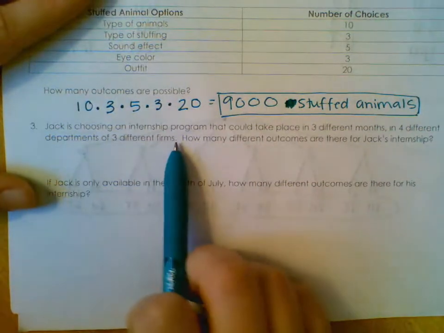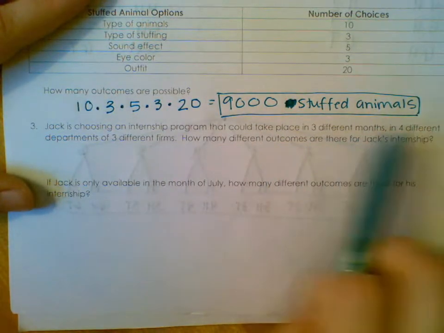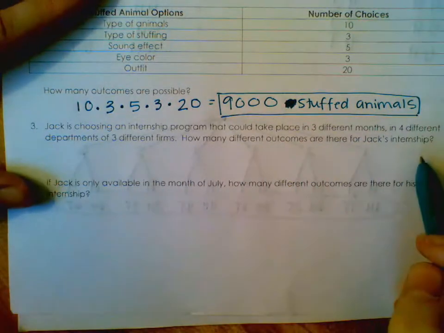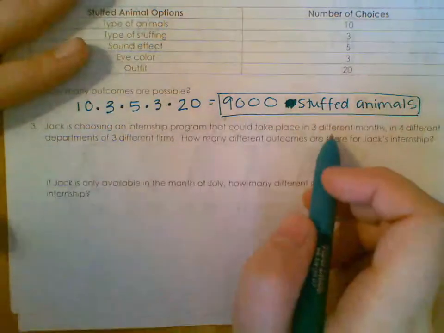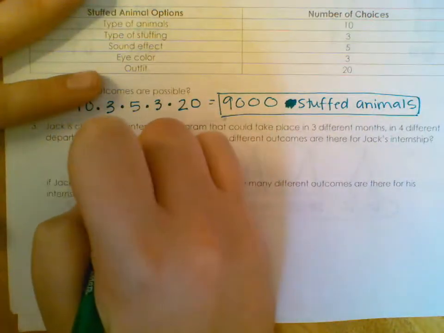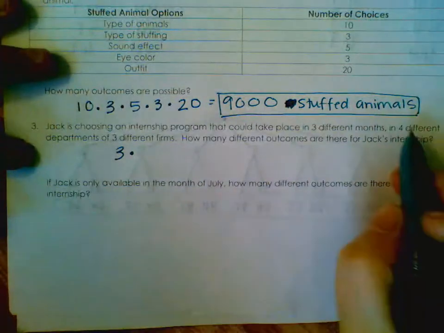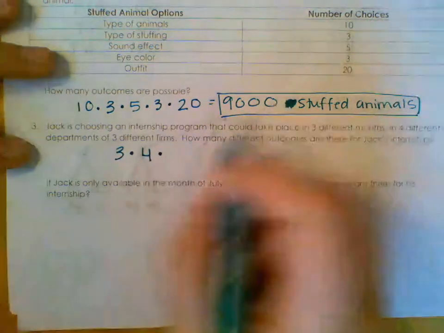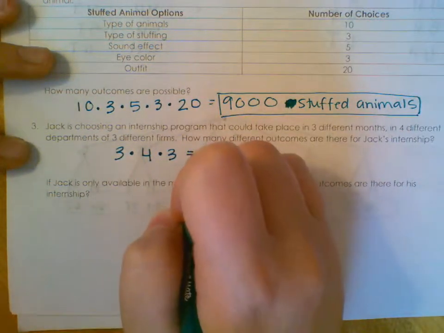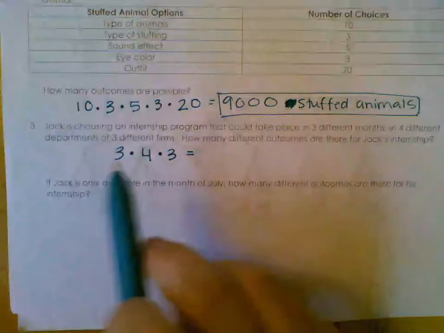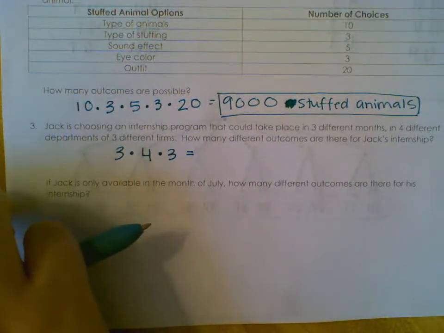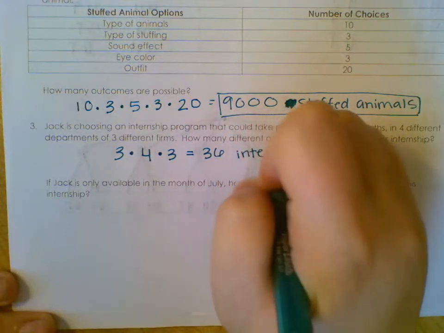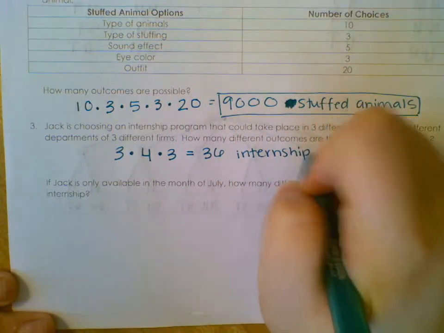Jack is choosing an internship program that could take place in 3 different months, 4 different departments, and 3 different firms. We want to know how many different outcomes there are for Jack's internship. So first we need to decide what month. There are 3 choices for the month. There are 4 different departments, so let's multiply that by 4. And then there are 3 different firms to choose from. So to figure out how many outcomes, we are just going to multiply those numbers together. 3 times 4 times 3. That is 36 internships that he could pick from.